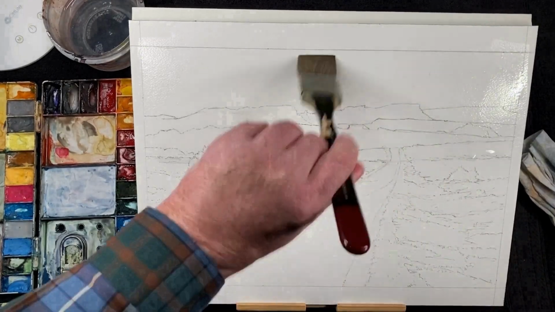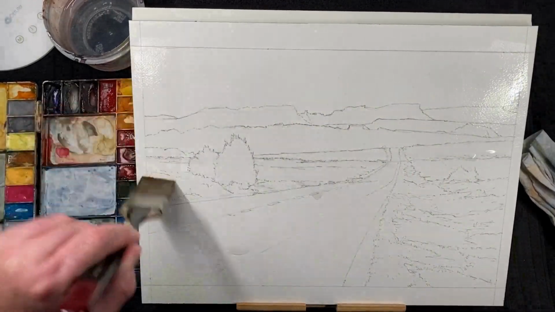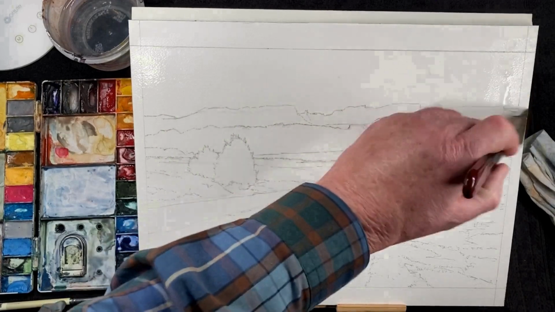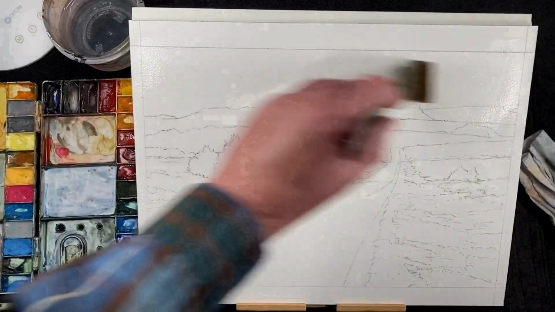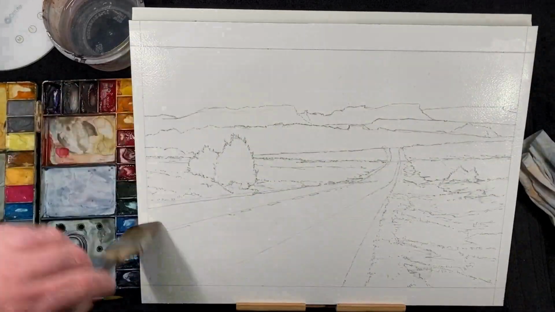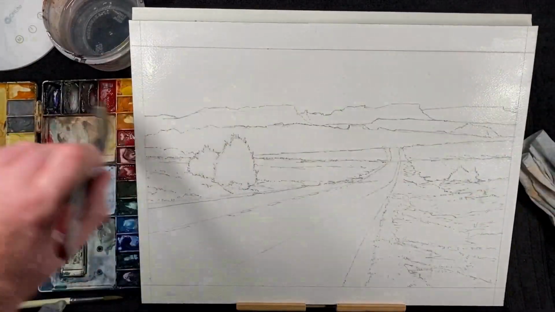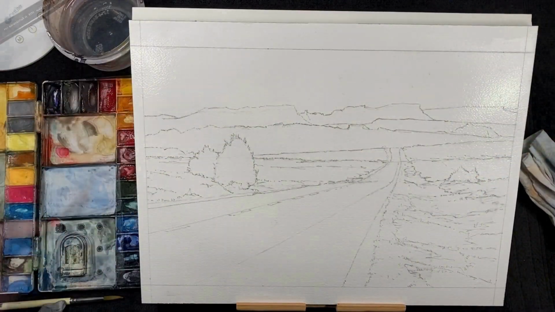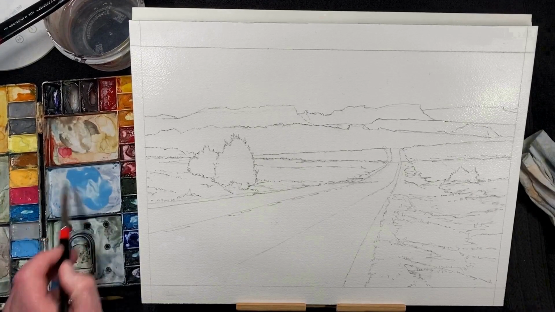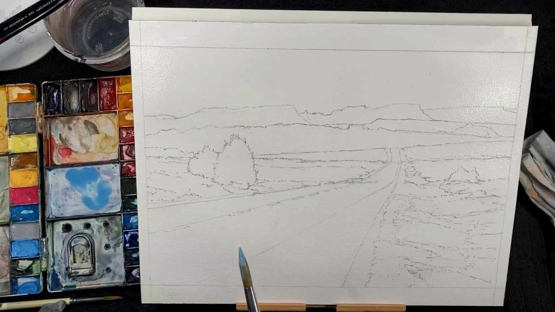And so I'm beginning with wetting down, especially the upper portion of this scene, because I want to paint in the sky wet into wet. I want to create a smooth transition between the sky and where the mountains of the Vermillion Cliffs begin. And so that's what you'll be seeing in this process here.